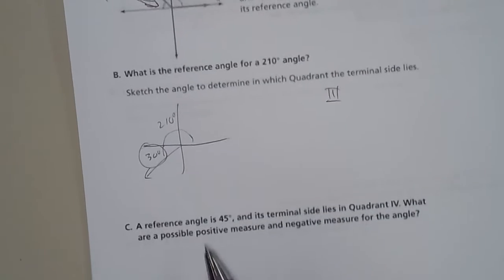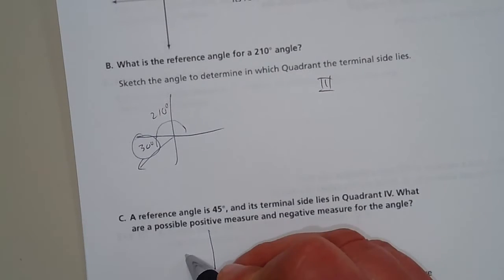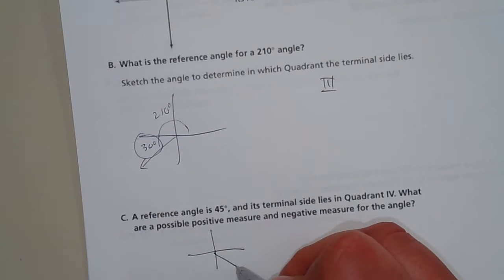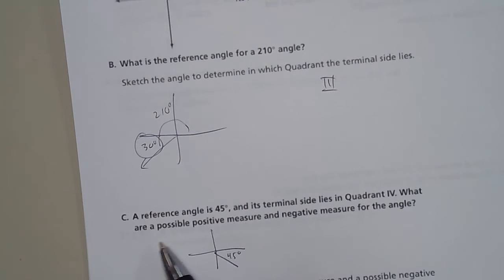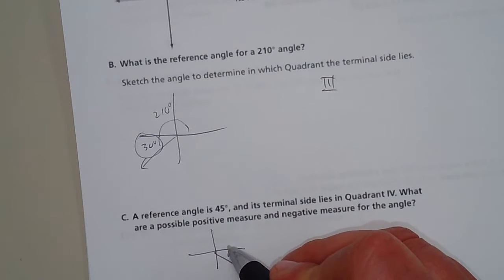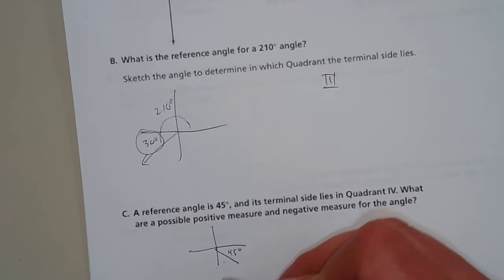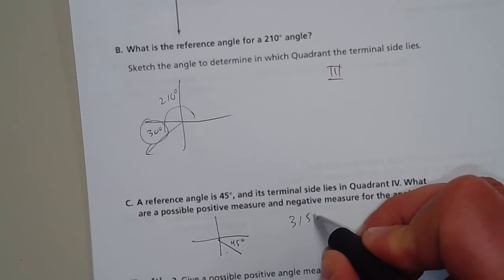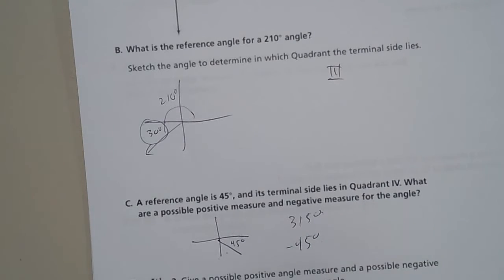Cool. Reference angle is 45, and its terminal side lies in quadrant 4. 1, 2, 3, 4. So if it's a 45 here, all right. What are a positive angle measure and negative angle measure for the angle? So the positive would be 90, 180, 270, plus another 45. So that's 315 degrees, or negative 45 degrees. That'd be the positive and the negative giving you that same degree.